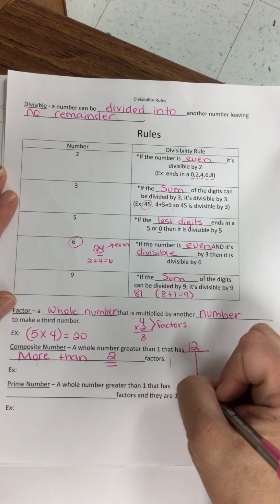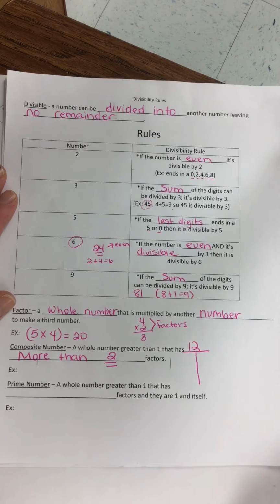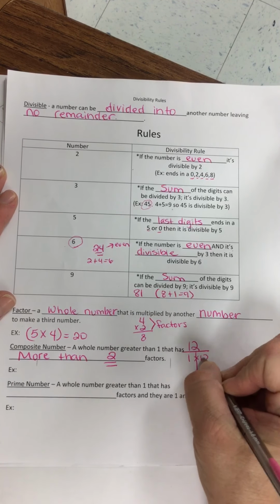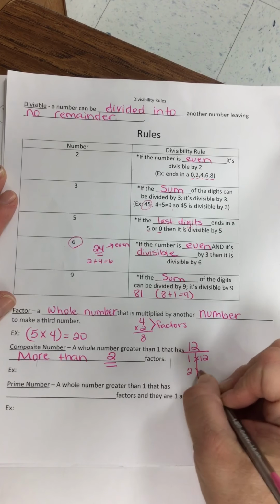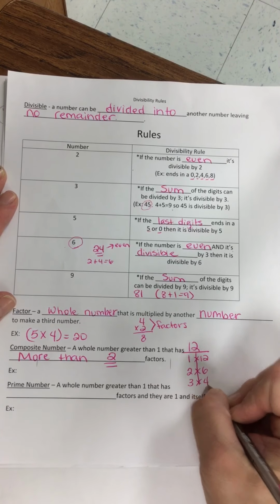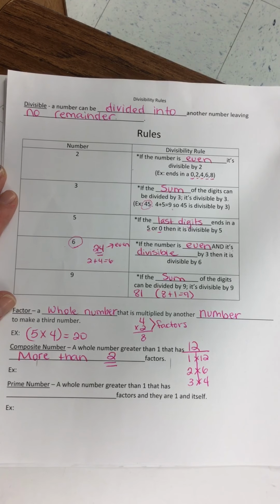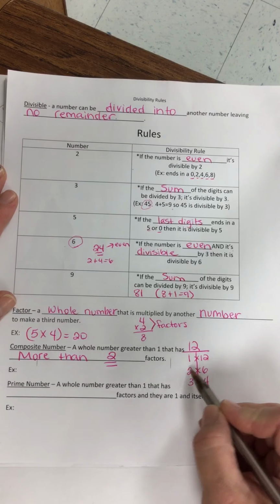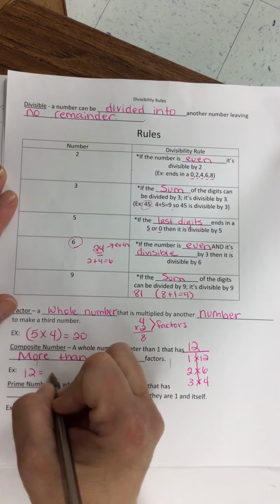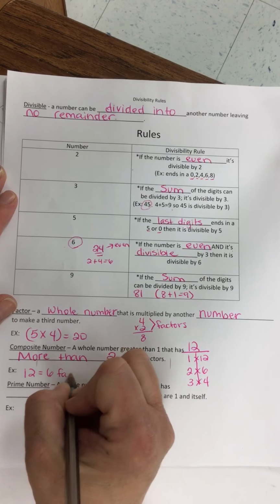And I'm going to do a T-chart, and we're going to practice those in a little bit. A T-chart for 12. And I'm going to say 1 times 12 equals 12. 2 times 6 equals 12. And 3 times 4 equals 12. So 1, 2, 3, 4, 5, 6. So 12 has 6 factors.